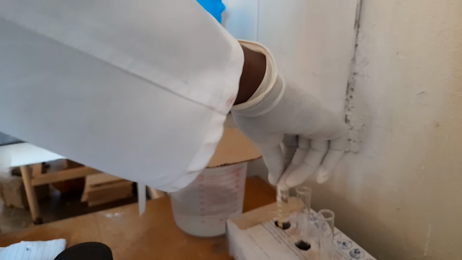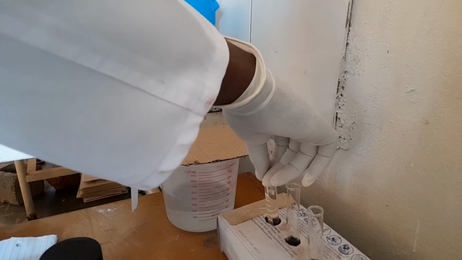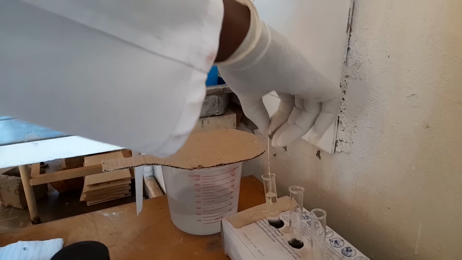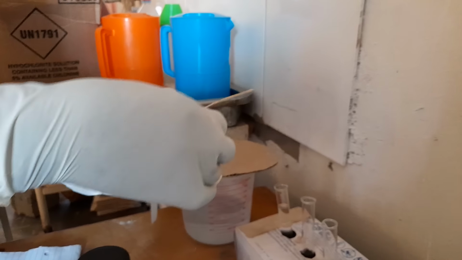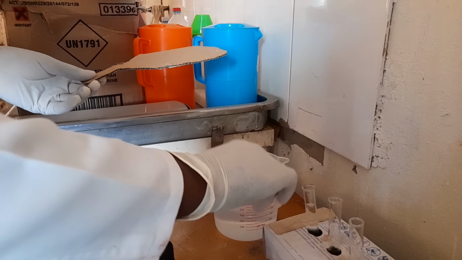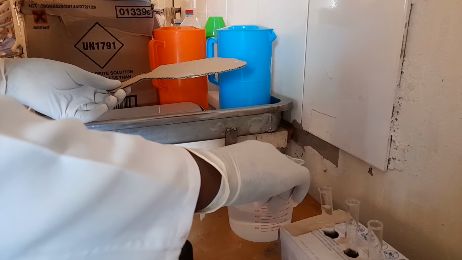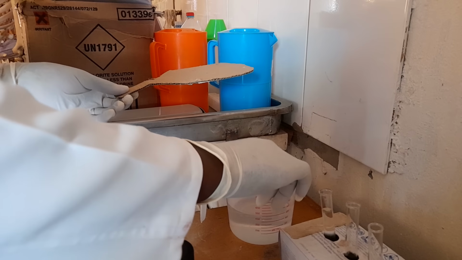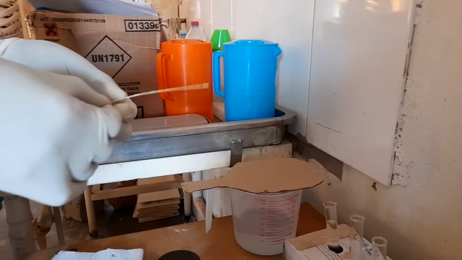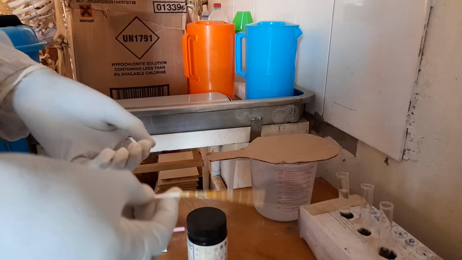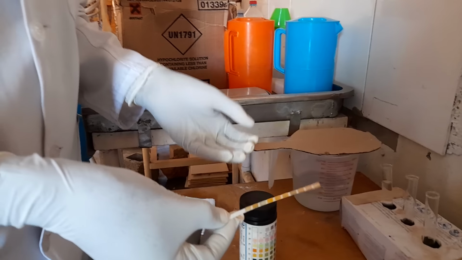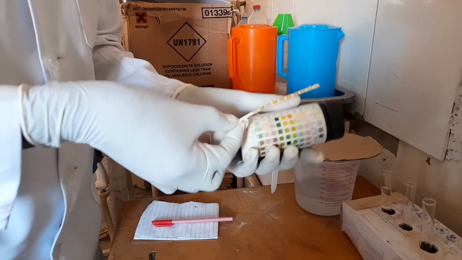You dip it down for 3 seconds, counting 1, 2, 3 in your heart, then you remove it. From there, you strike it there so that you remove excess urine. At this moment, you can get your nurse's watch and start timing yourself, comparing with the chart here.